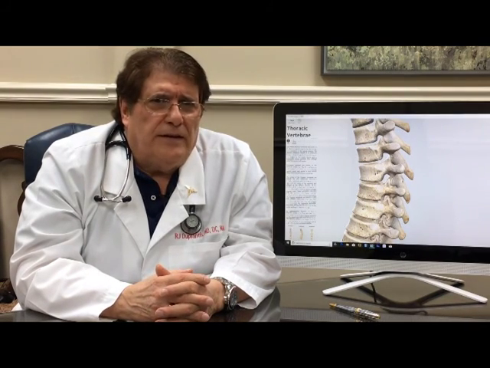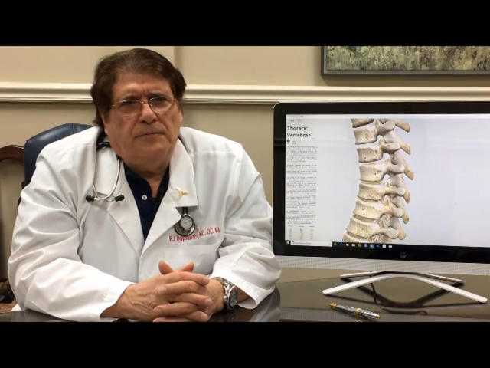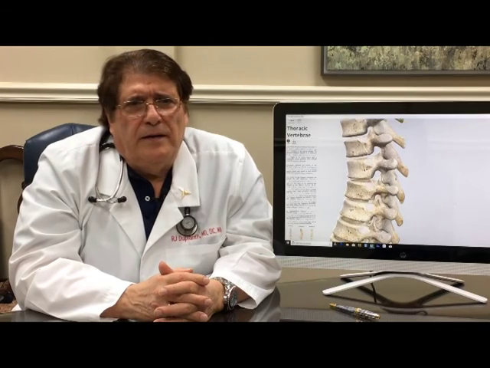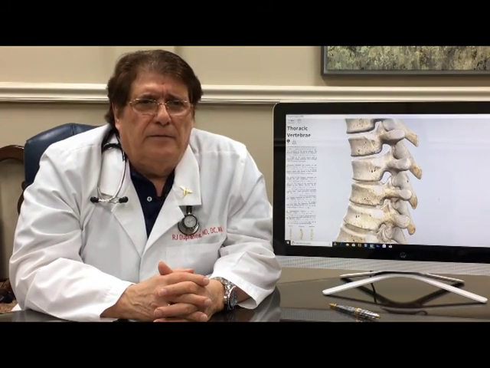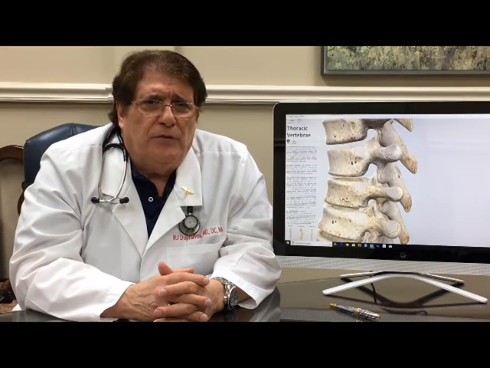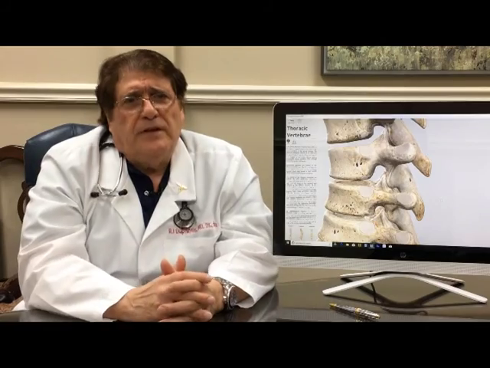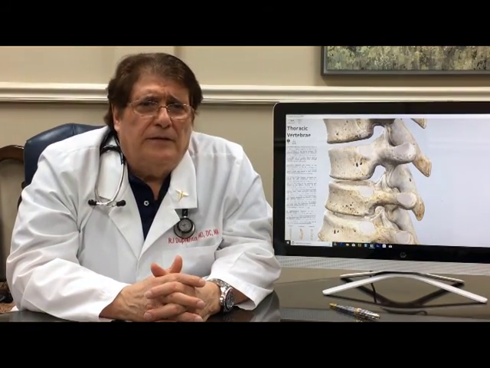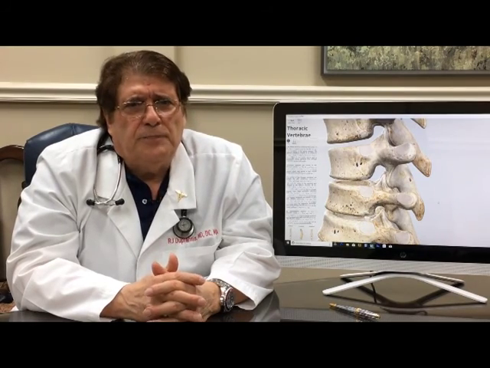The facet joints, as we mentioned before in previous lectures, are formed by the vertebra above and the vertebra below, and the back of the vertebral body. These come together to form a capsule. They form the facet, the joints in the spine that allow us to get movement, to bend over and to move in various planes.